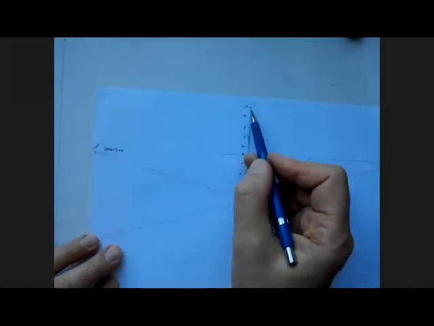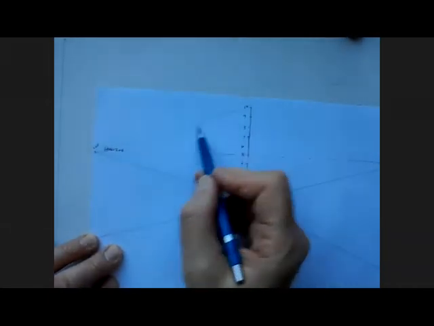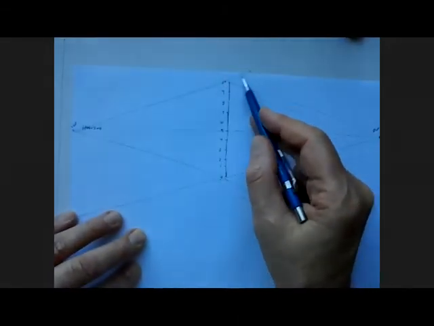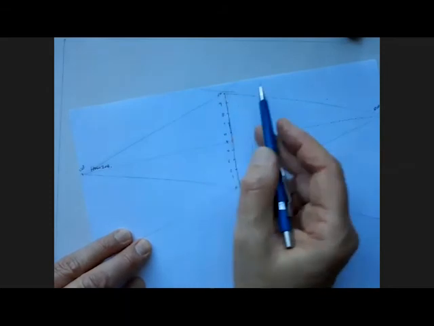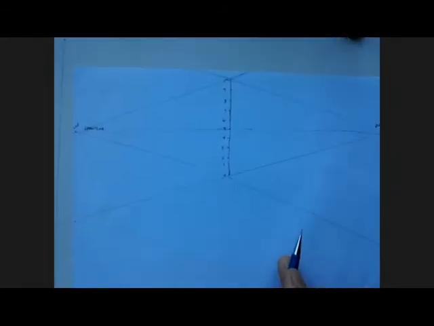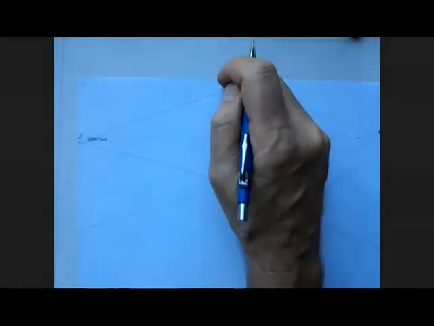Draw from the top, the 10, to the left vanishing point and the right vanishing point. Let those continue off the page. So this is your ceiling, your right wall, your left wall, and your floor.